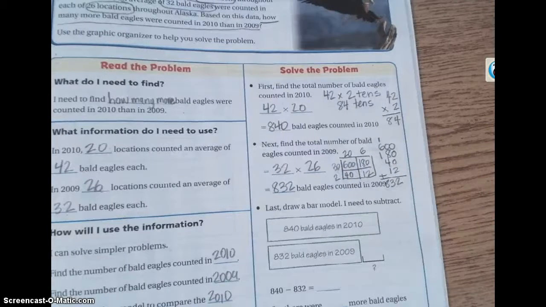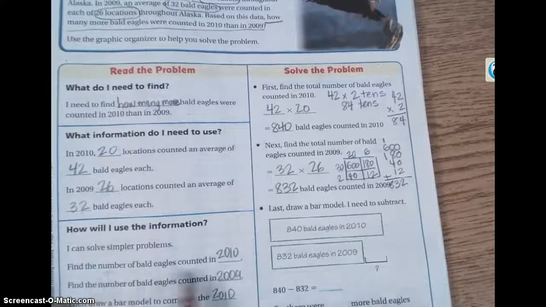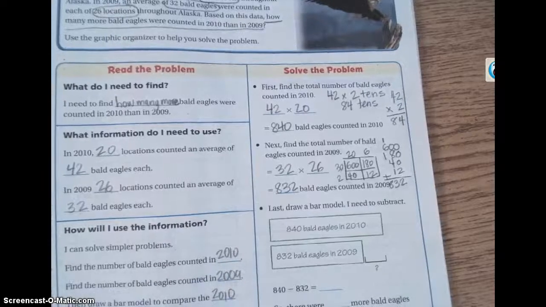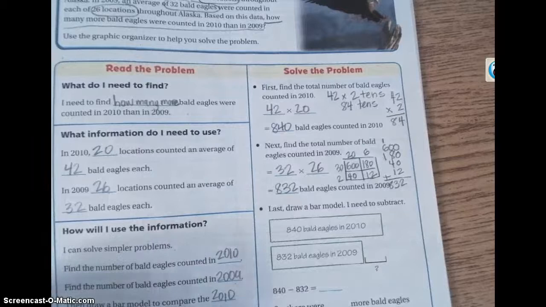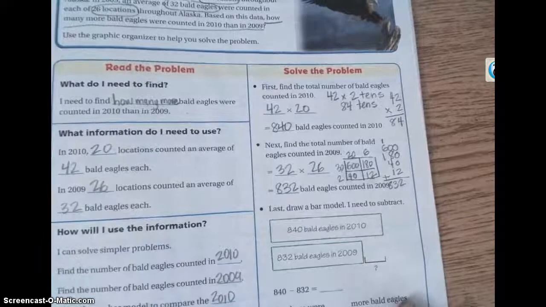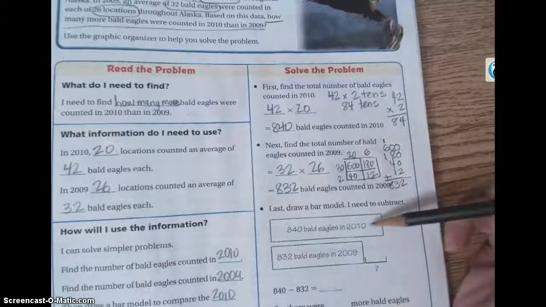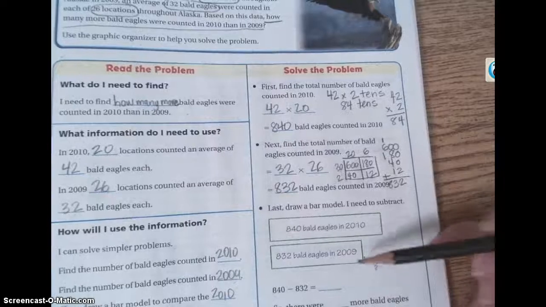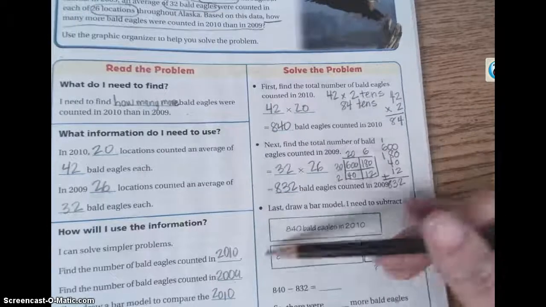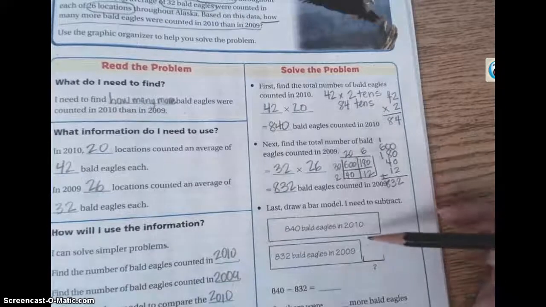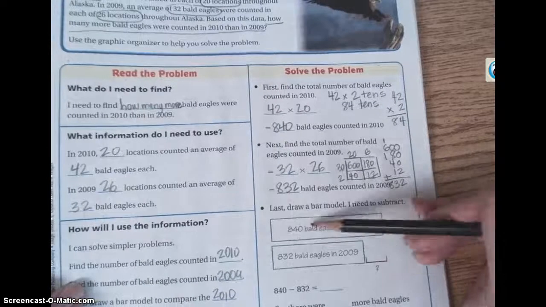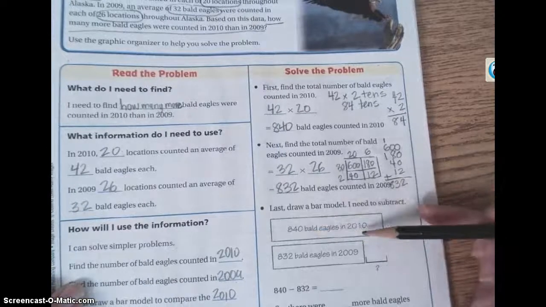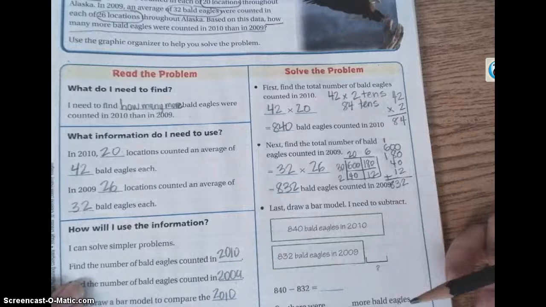So far I found the total number of bald eagles counted in 2010 and the total number in 2009. Now I need to draw a bar model to compare the 2010 count to the 2009 count. Down here I have a bar for 2010, 840 bald eagles, and then 2009 was 832 bald eagles. I know that this bar is longer because more bald eagles were spotted in 2010 than in 2009.